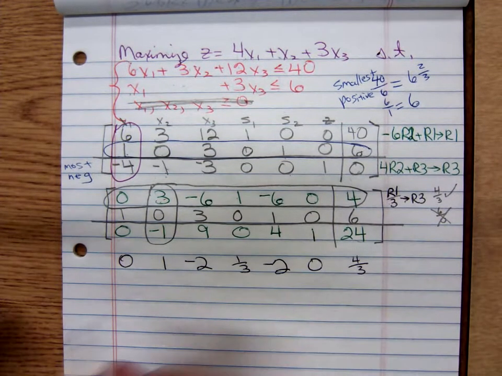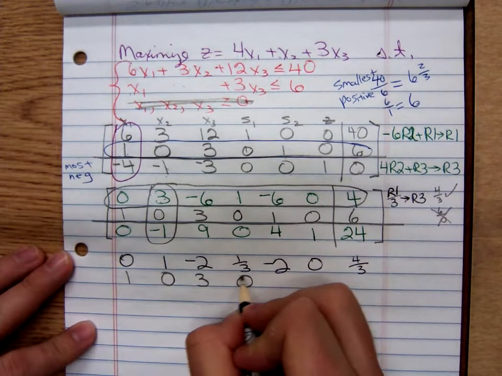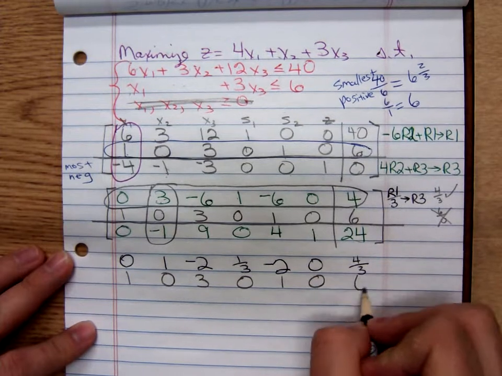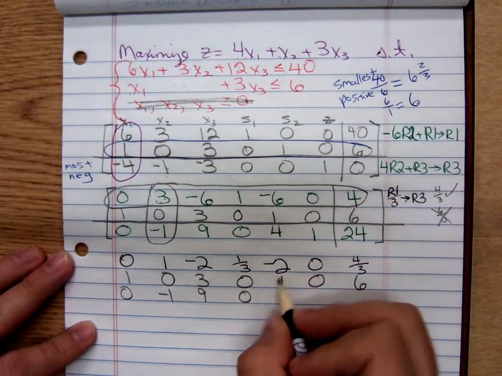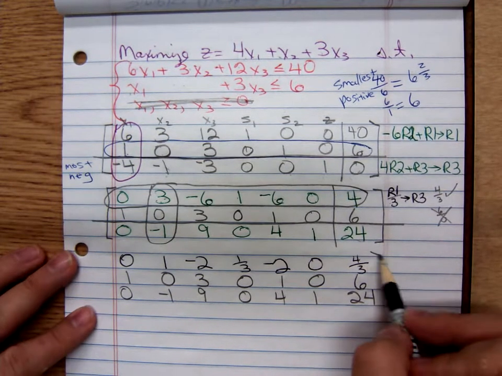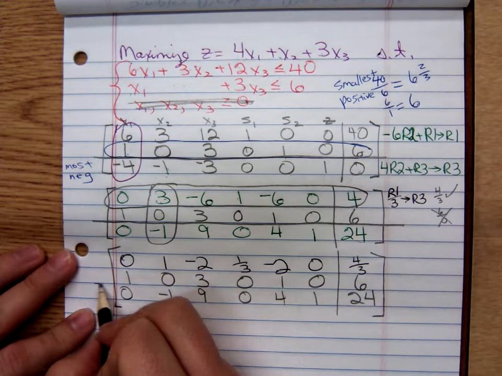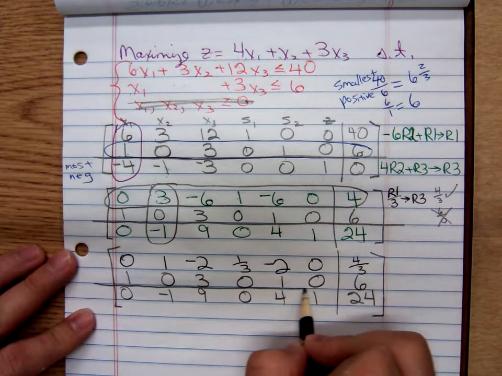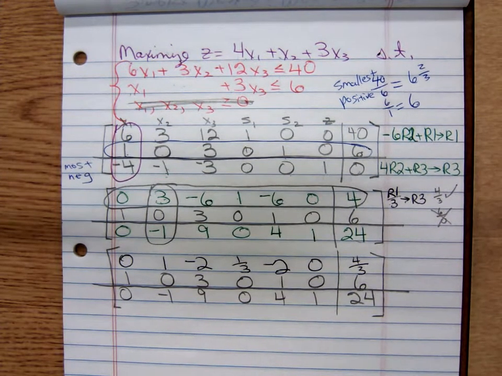The other two rows are not changing, so we recopy rows 2 and 3.